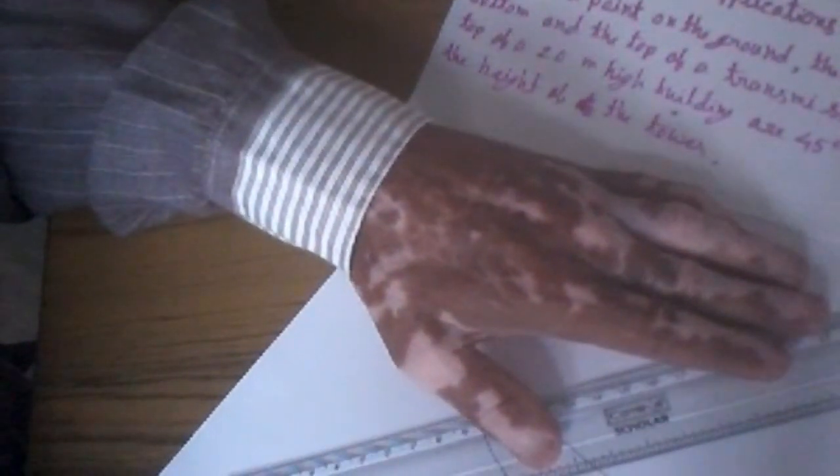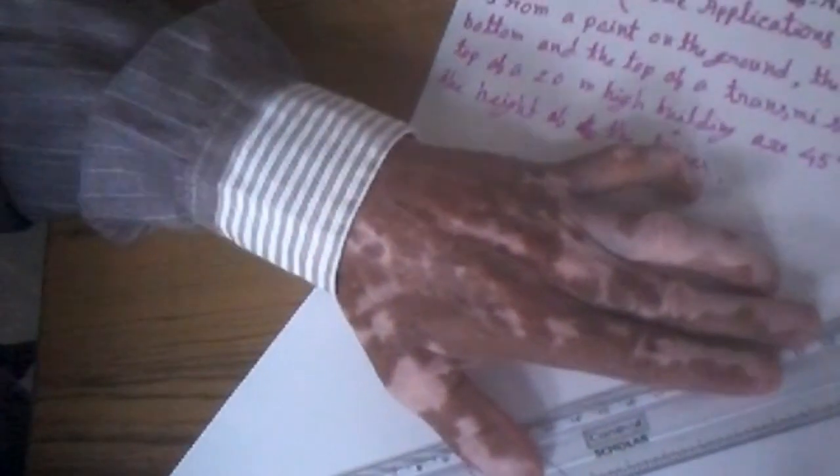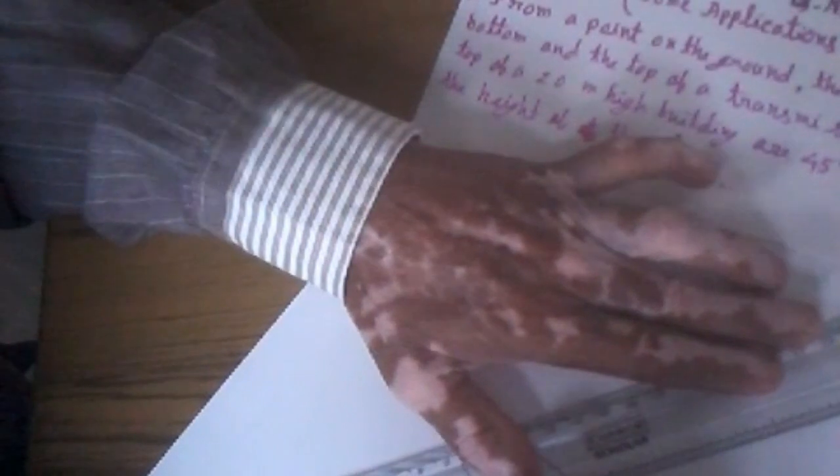After that, let us draw the line of sight through D to top A of the transmission tower. The angles of elevation of the bottom and top of a transmission tower fixed at the top of a 20-meter high building are 45 degree and 60 degree respectively.